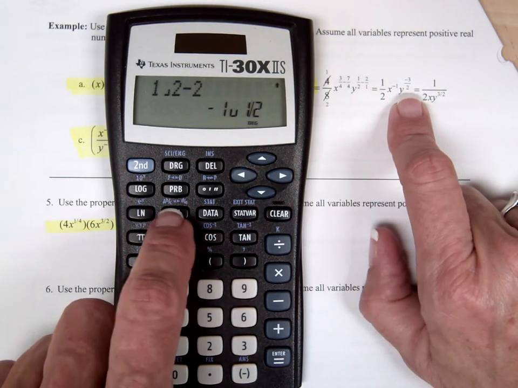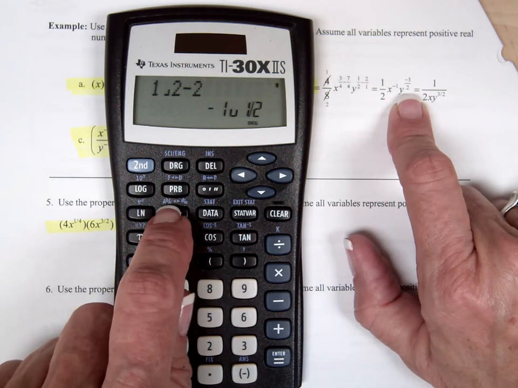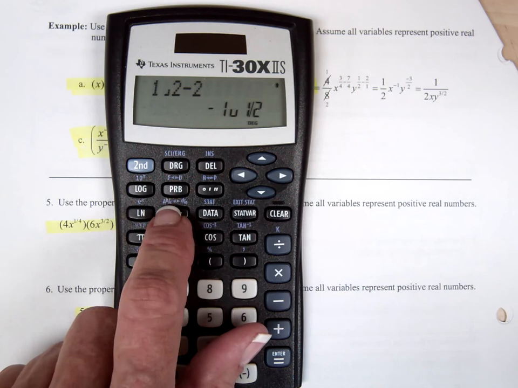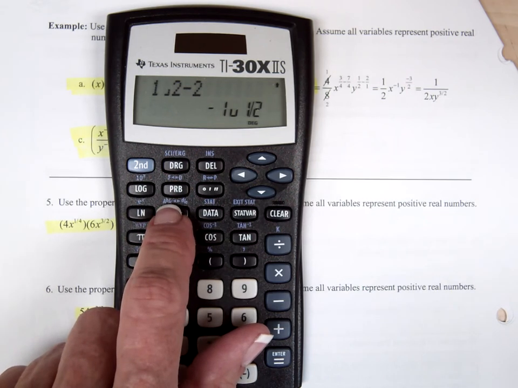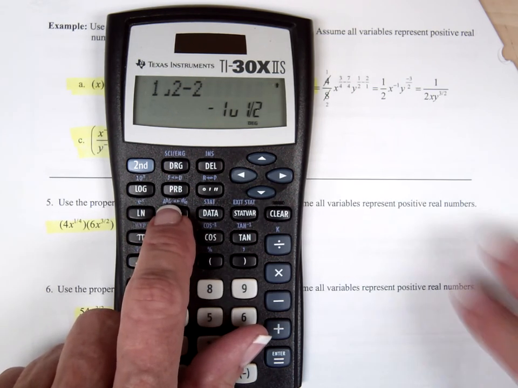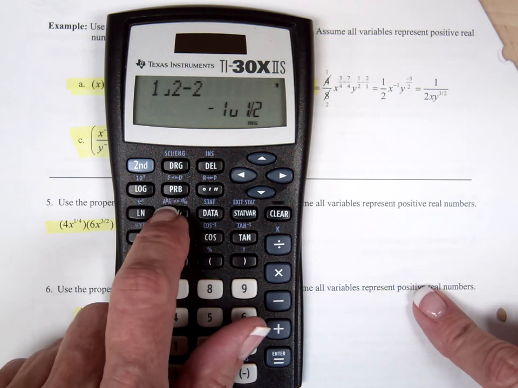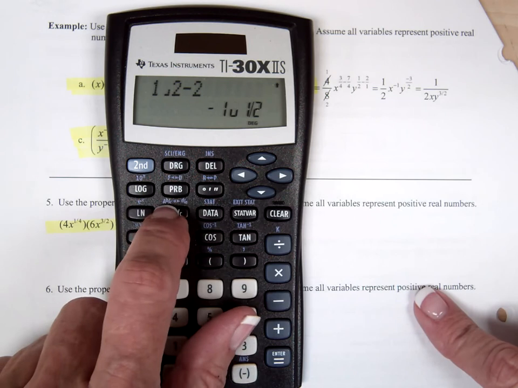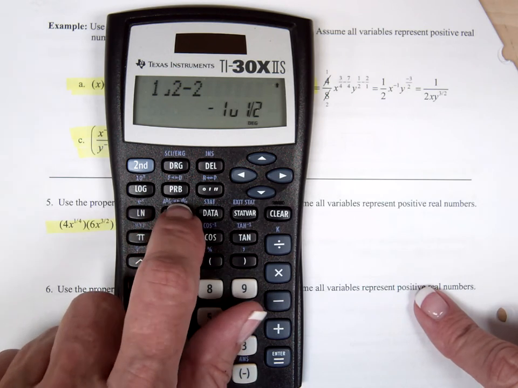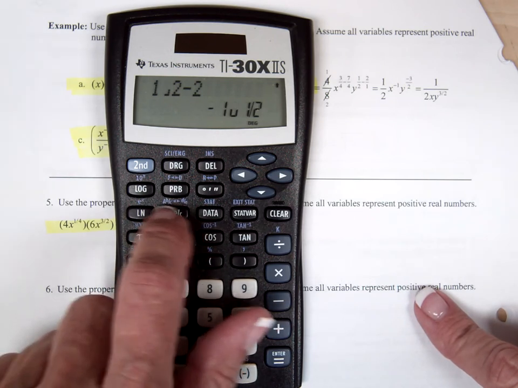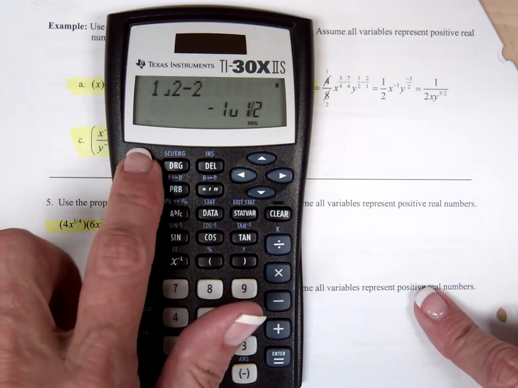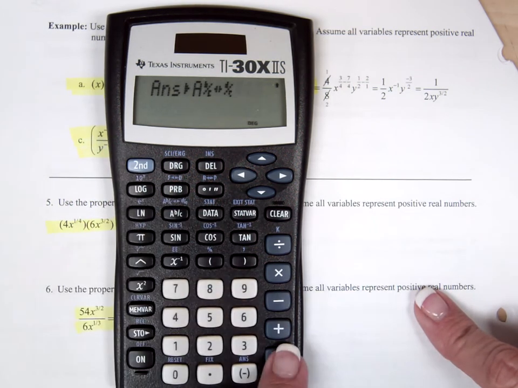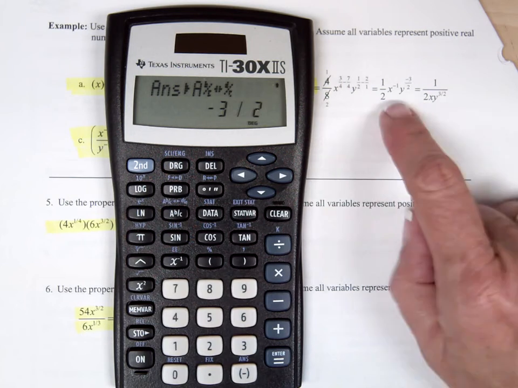So right here, if you look above this key, let me see if I can zoom in here. It's not getting too big. So this is A, B over C to D over E. That means change a mixed number to a fraction. So if you look above that key, that's what that means. So I hit second fraction key, enter, and it changes to the -3/2.